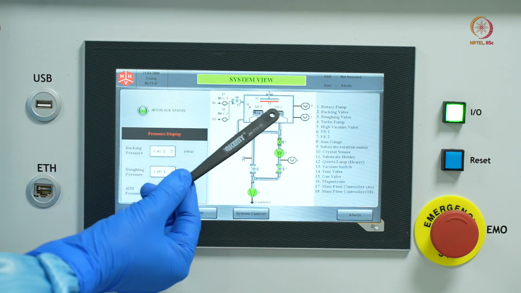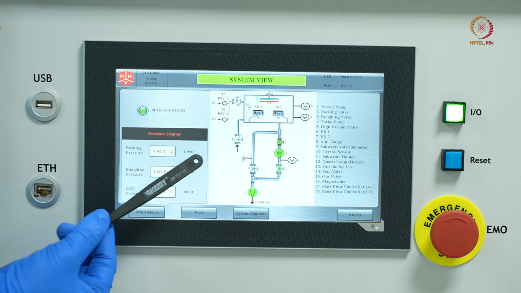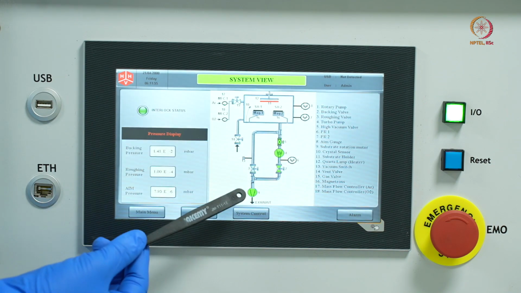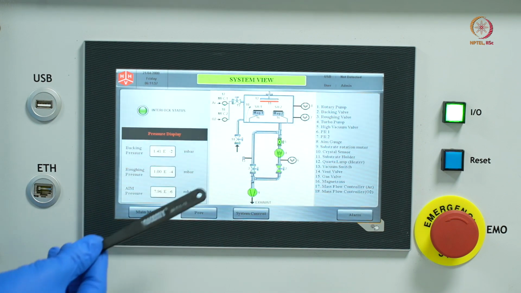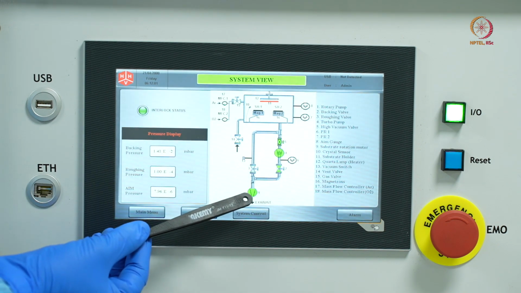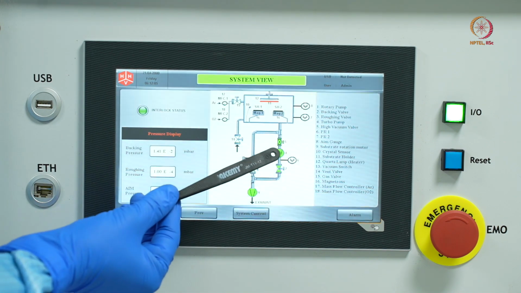SH1 and SH2 are the shutters. This is for RF, and this is for DC. We have various pressure sensors and valves connected to it. The most important thing that I wanted to show you is these two pumps. You can see this is the roughing pump, or the rotary pump, you might say, and this is the turbomolecular pump.